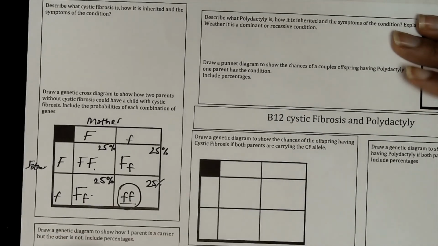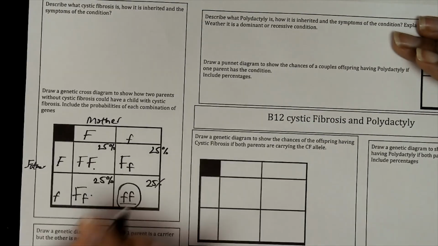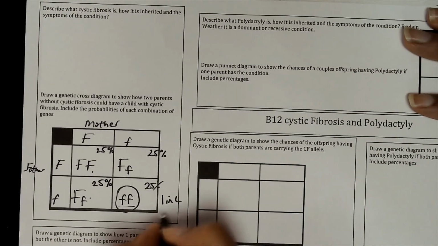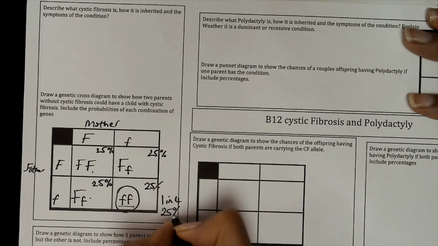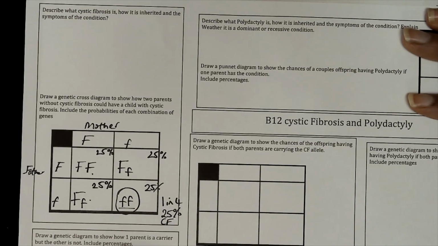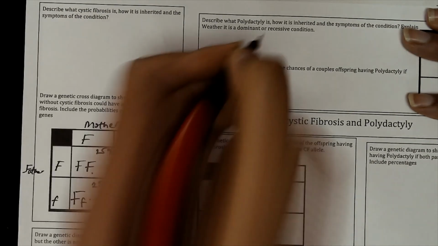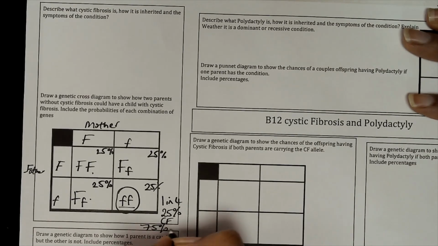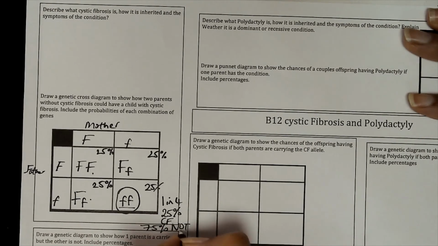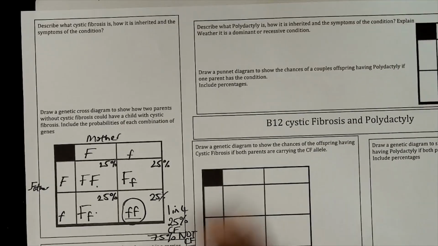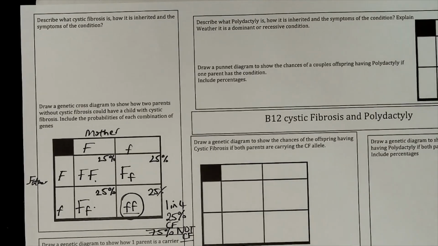So that is the probability, or we could say it's a 1 in 4 chance, or a 25% chance that the child will have cystic fibrosis. Ultimately, which means we need to total it up to 100, there is a 75% chance that the child will not have cystic fibrosis.